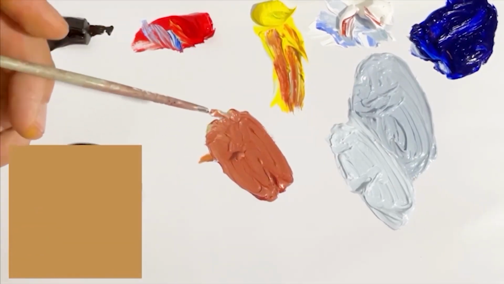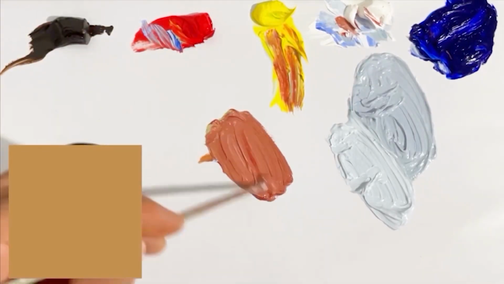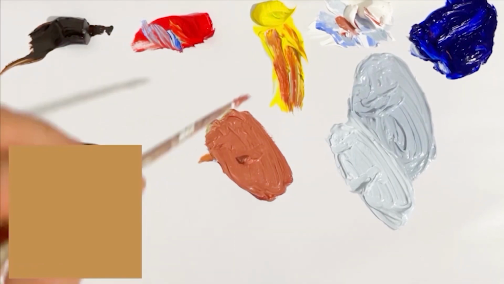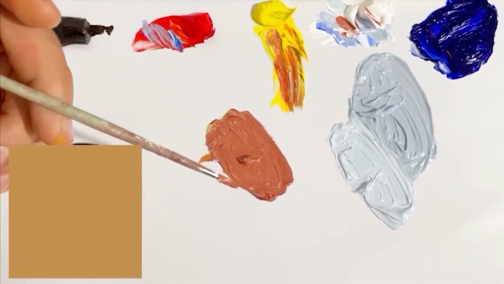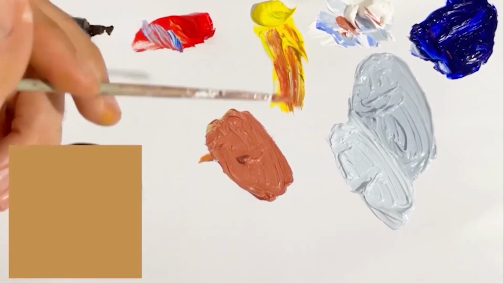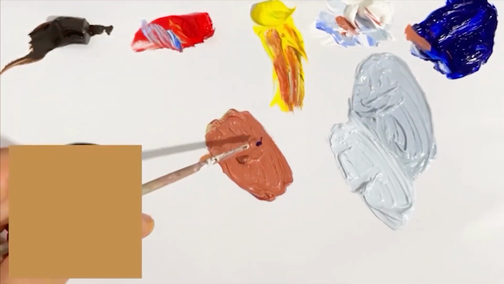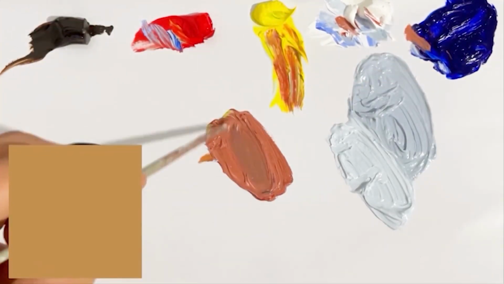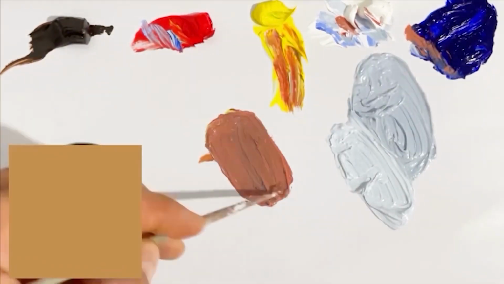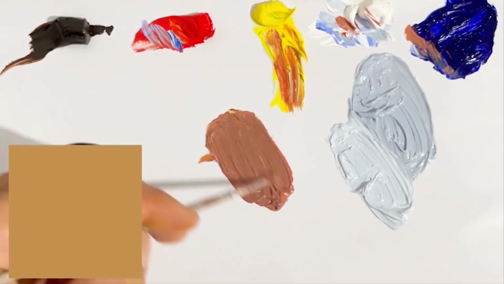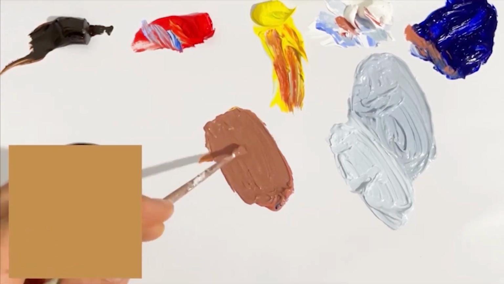What I see now is that my color is still a little bit too dark, so I'm going to add some white to it. I can also see that it is still too red and red-orange. So at first I'm going to add more blue to make it less orange, less red-orange. Now I can definitely tell that my color isn't too red or too orange thanks to this blue.